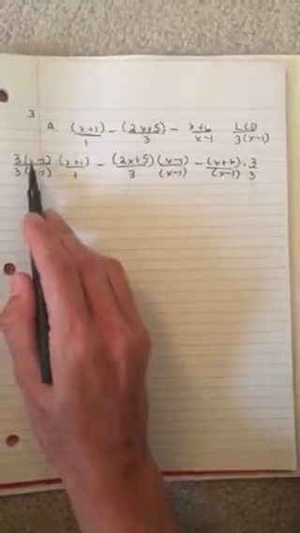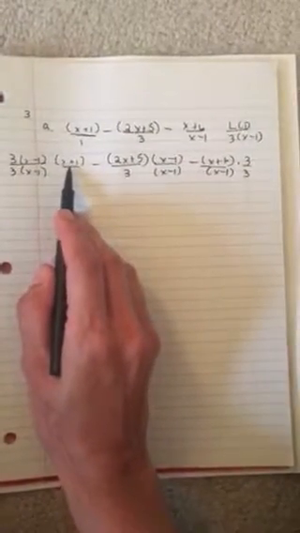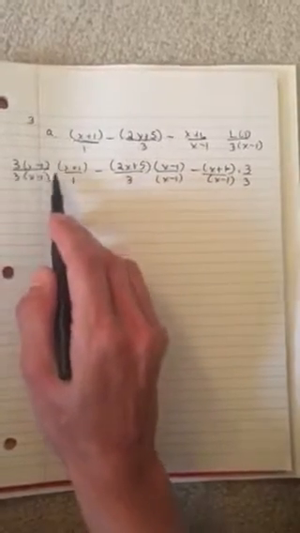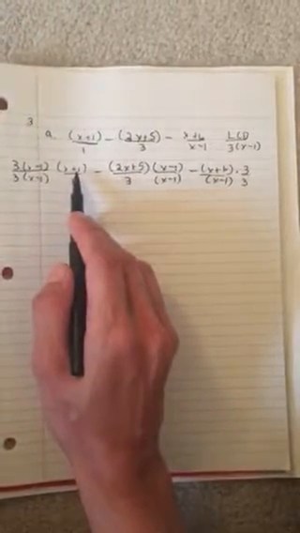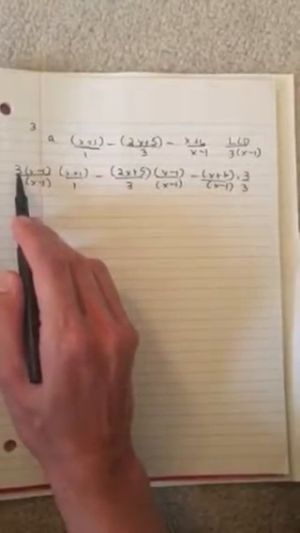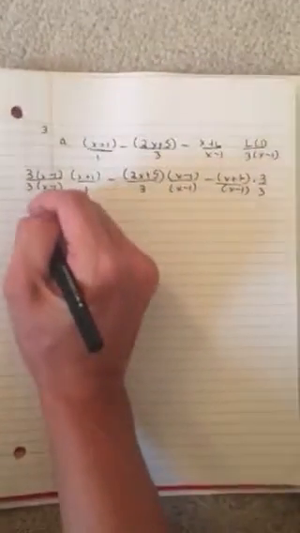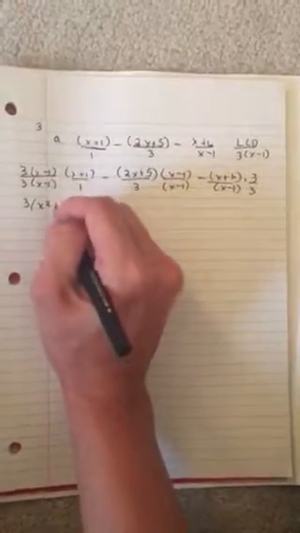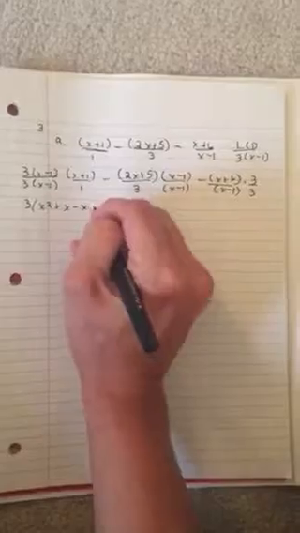Okay, all right, so now we're going to have a little bit of algebra here. I'm multiplying x minus 1 times x plus 1. I'm going to have to distribute the x to both terms, and I'm going to have to distribute the negative 1 to both terms. And then after that, I'm going to have to multiply by the number 3. So I have 3 parentheses x squared plus x minus 1.